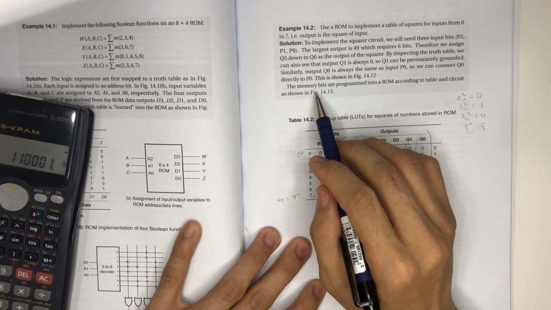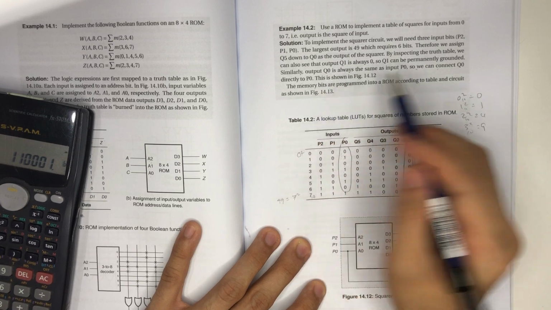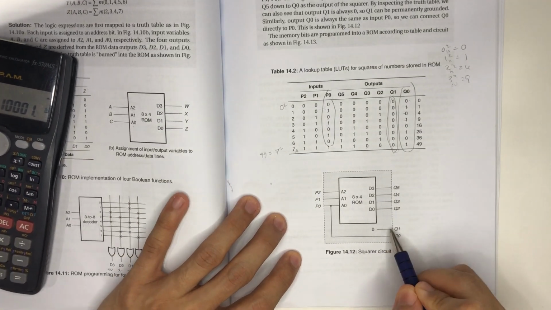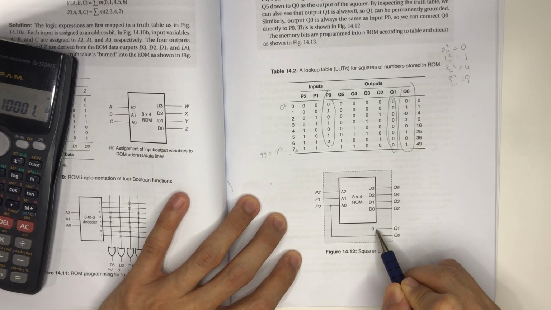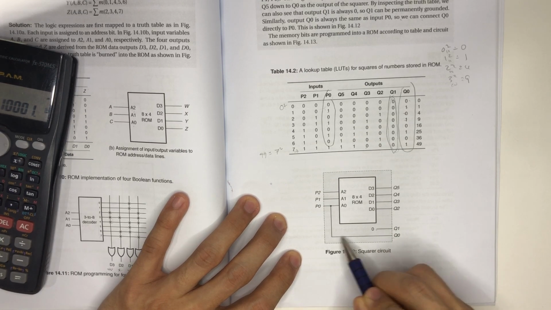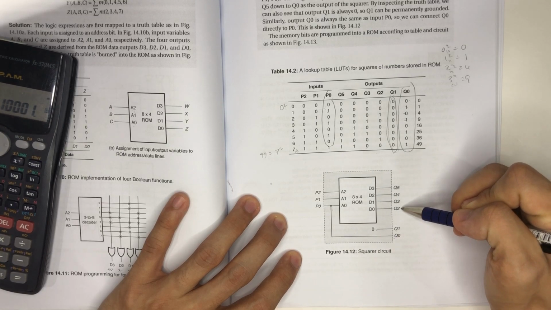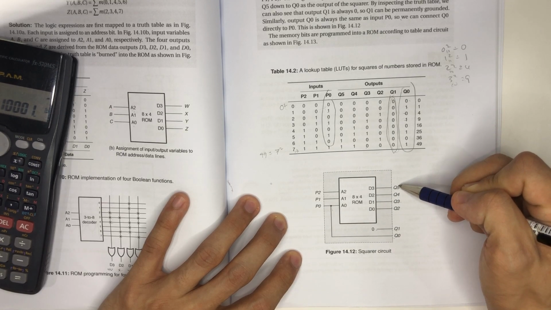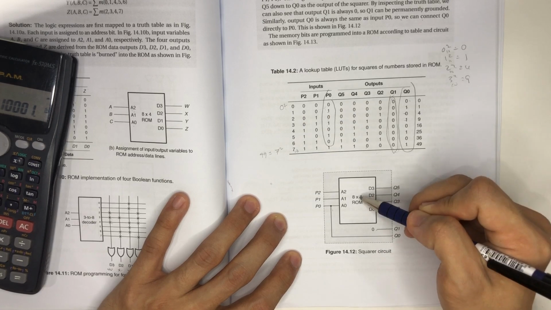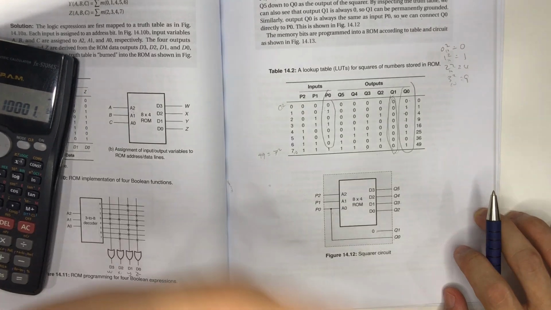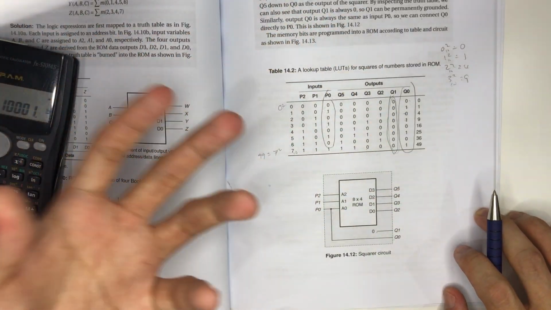This is shown in figure 14.12. You can see it very clearly, where Q1 is permanently grounded and Q0 is directly connected to P0, and then we have Q2, Q3, Q4, Q5 only. That's why you can use an 8 times 4 ROM. This is one way of designing the square circuit with an 8 times 4 ROM.